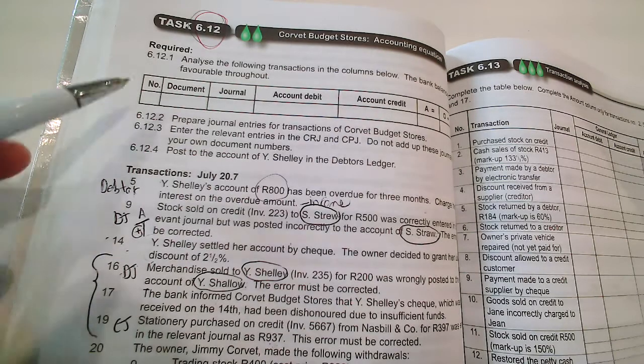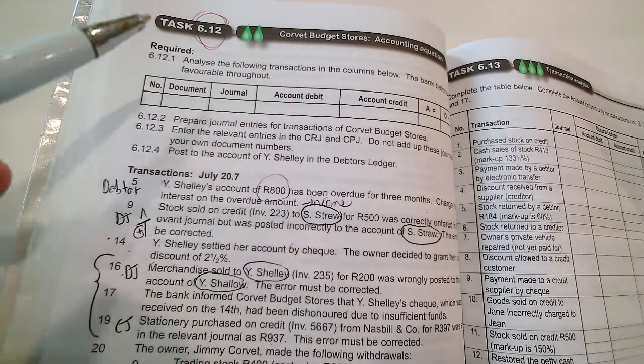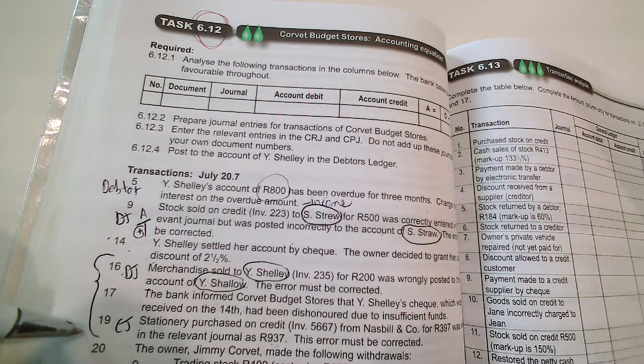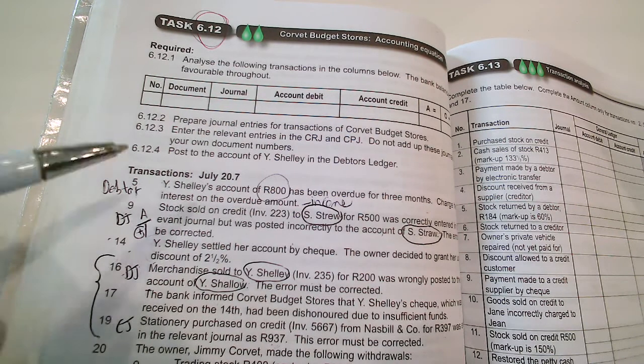Hello grade 10s, we are on task 6.12 page 190 and we will do transactions 16 to 19 in this video.